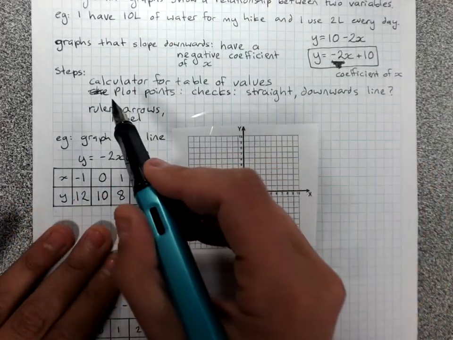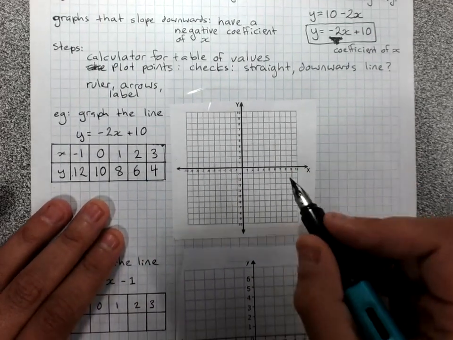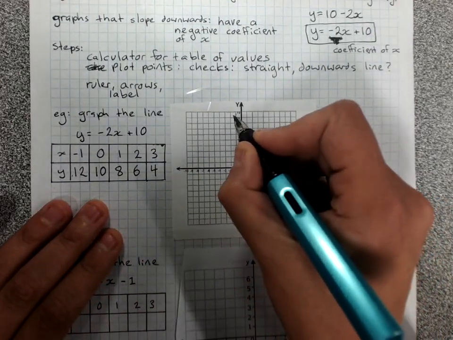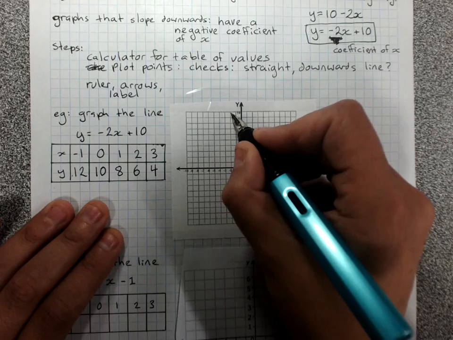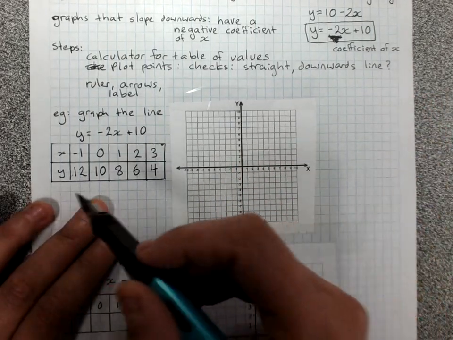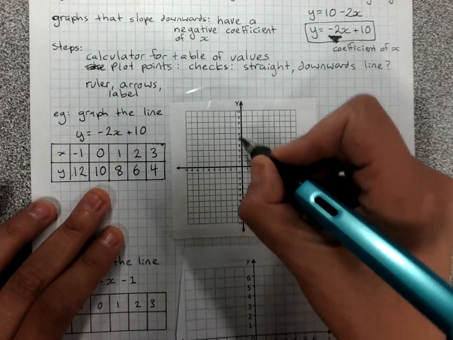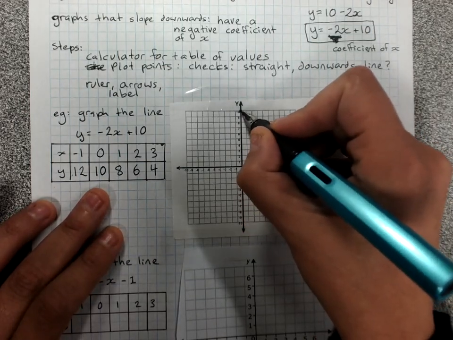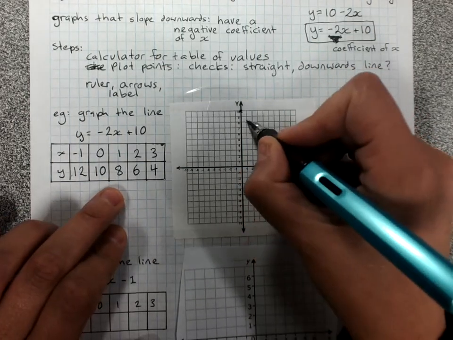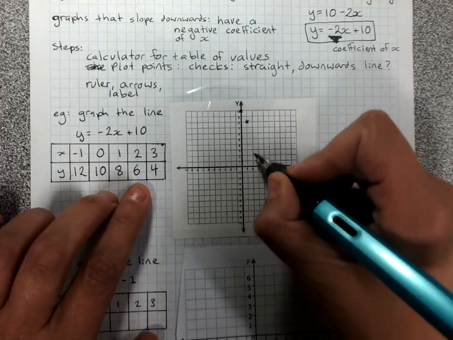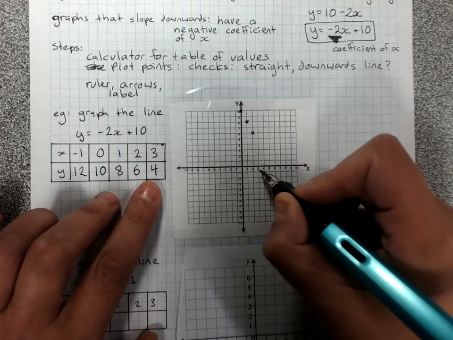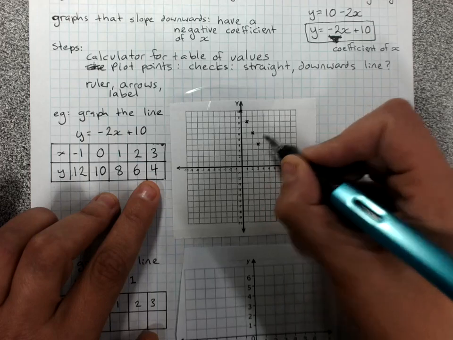Calculator for table of values. Plot the points. -1, 12. It's not on the graph. That's okay. We don't need to plot all the points, just the ones that will fit on our number plane. 0, 10, 1, 8, 2, 6, 3, 4.